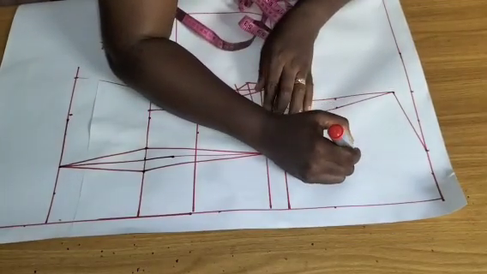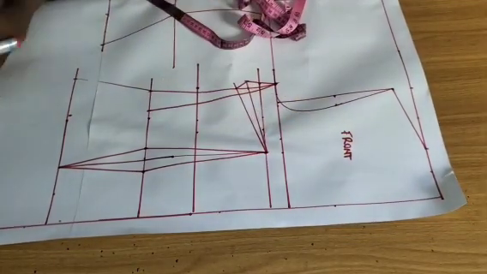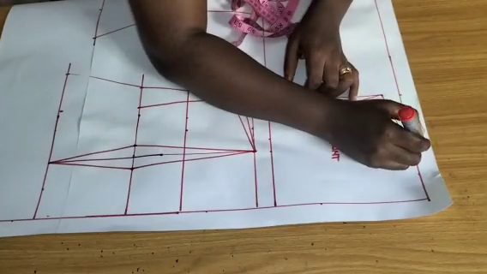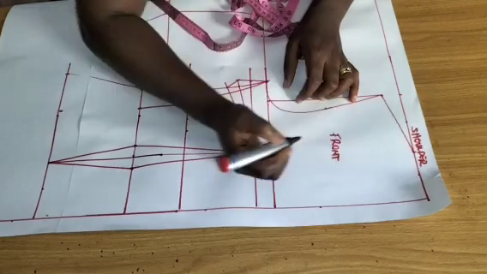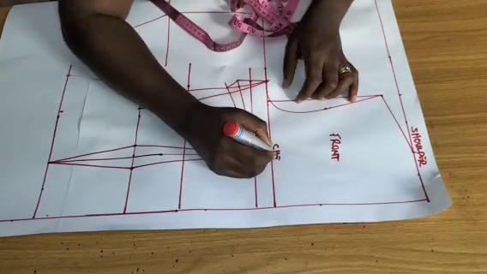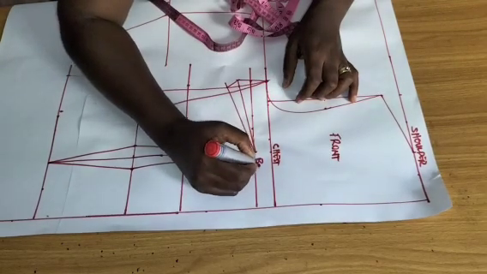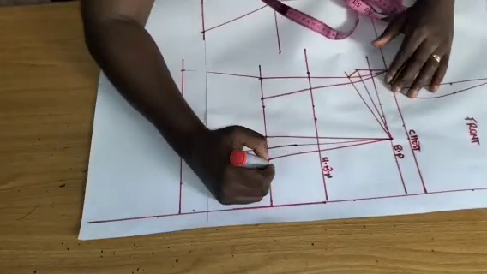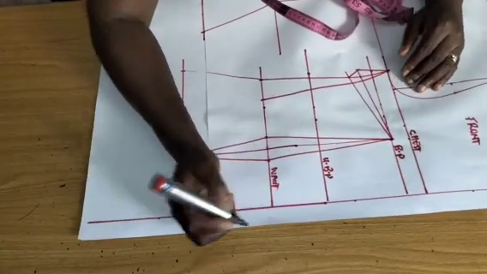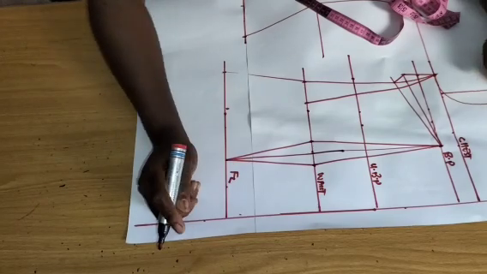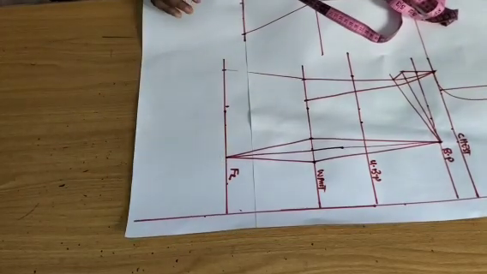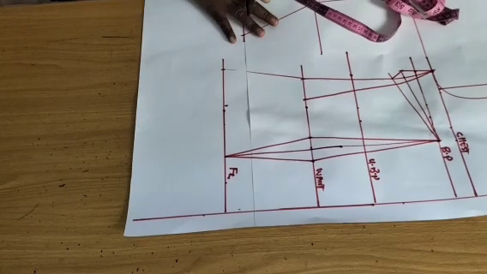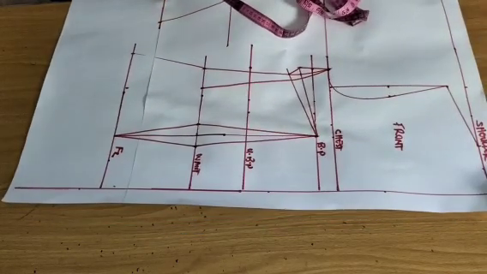So here is the front piece of this pattern. And this is my shoulder, which is the starting point. This line is the chest line. This line is the bust point. This line is the under bust point. This line is your waistline. And this is the full length, because this is an inbuilt corset. It's an inbuilt corset. So it has a basque effect.